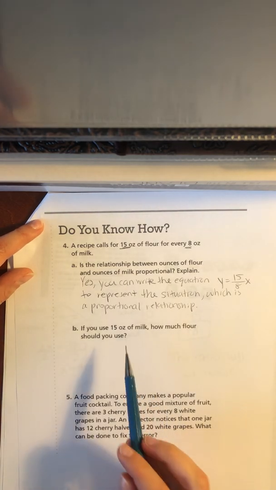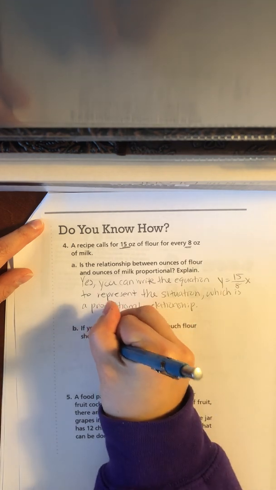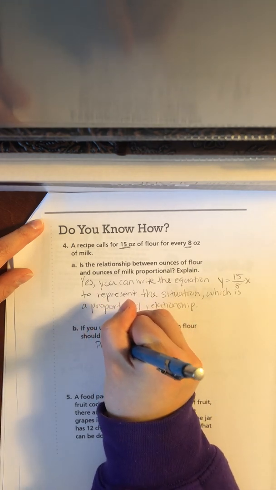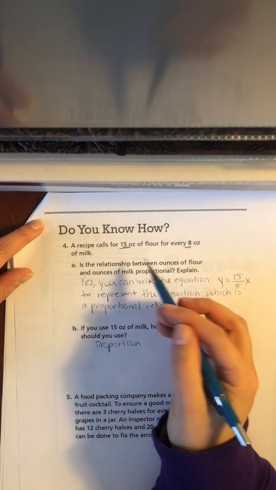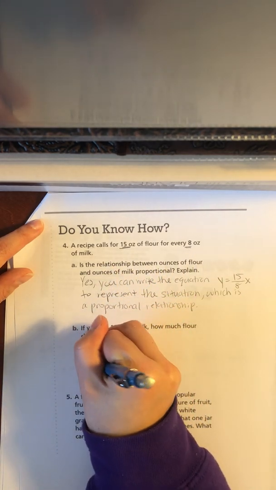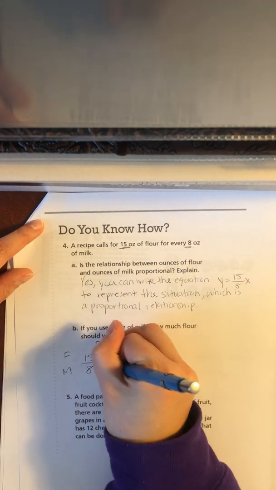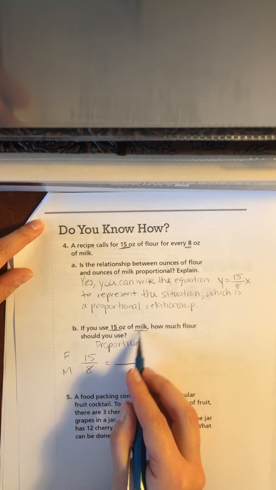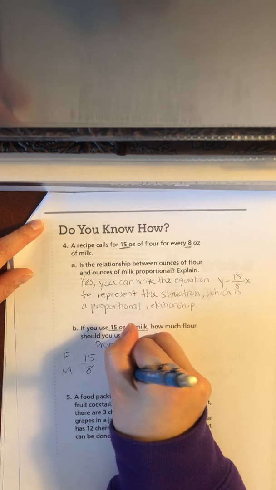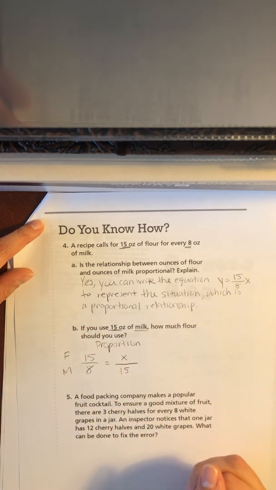If you use 15 ounces of milk, how much flour should you use? I want to set up a proportion for this. I really like doing proportions. I find them very easy. I think it's the easiest way to do these. So 15 over 8 is what I'm starting with, because that's what it gave us, 15 over 8. So flour is on top and then milk is on the bottom. 15 ounces of milk, so milk has to go with the milk. So we're going to put 15 down here. We don't know how much flour there is right now, so we'll call it x.